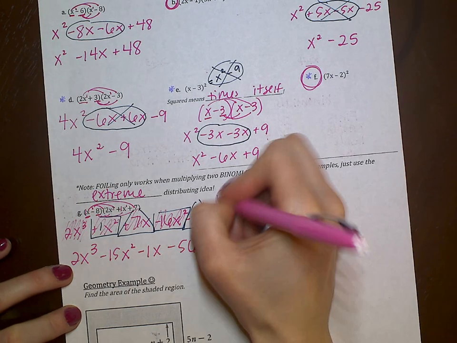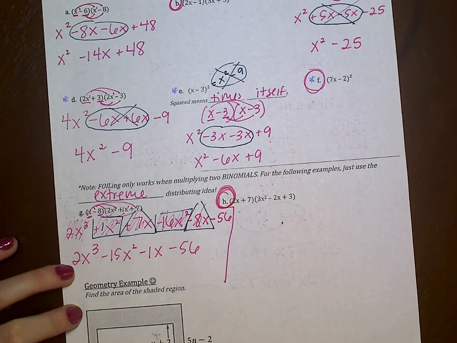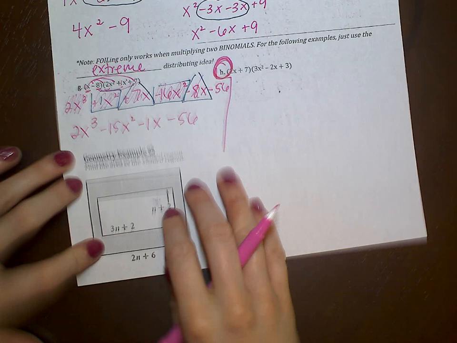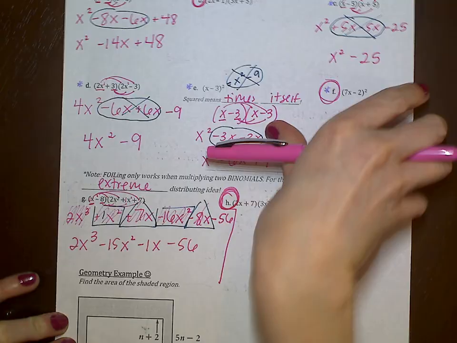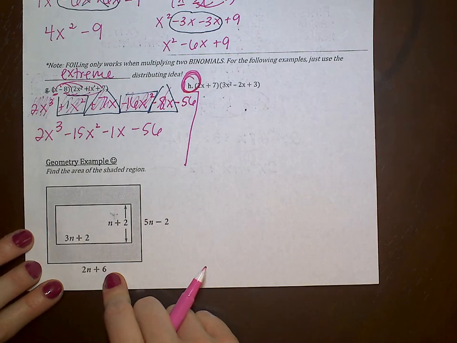Alright, I want you guys to try h, just for the sake of time, and so this video doesn't take forever. So you've got 3 problems that I'm going to check next time. And I'm going to go ahead and do this geometry example at the bottom.